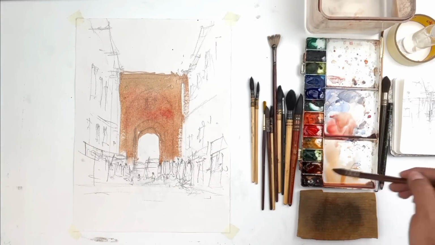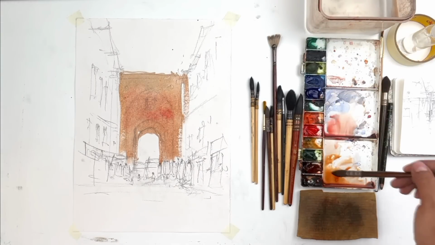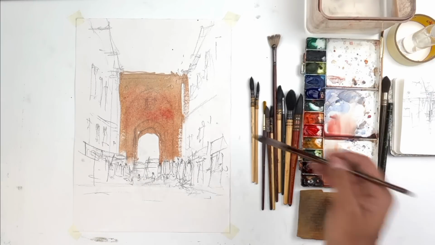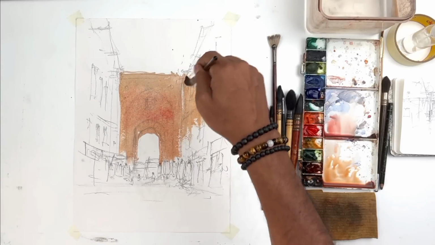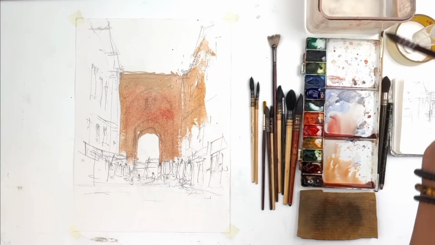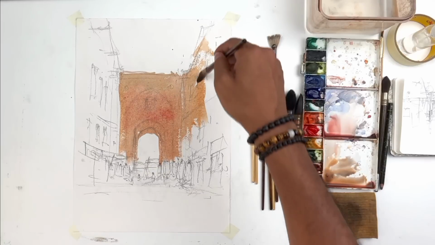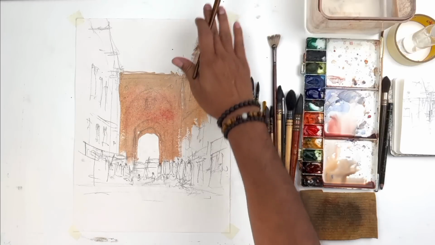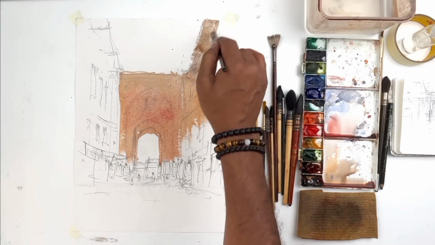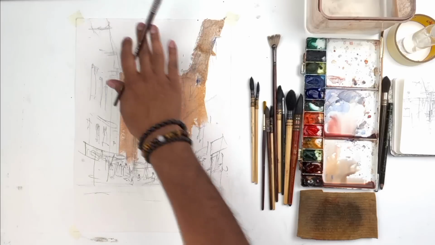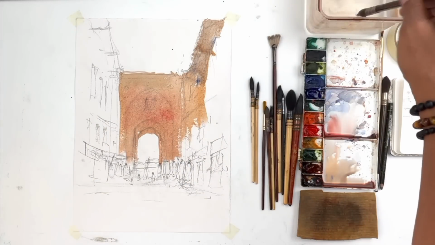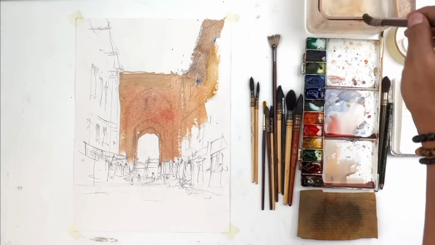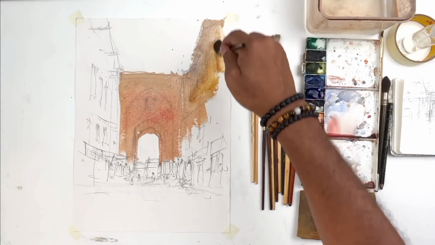Now for the other side, the colors I'm using are burnt sienna and ultramarine blue. I'm mixing them together and making a slightly darker pigment here. The reason I'm making this a darker pigment is that this is the ceiling of this wall, and the light is falling here. So this upper side will be a little darker, but the bottom part will be lighter, because it's direct sunlight.